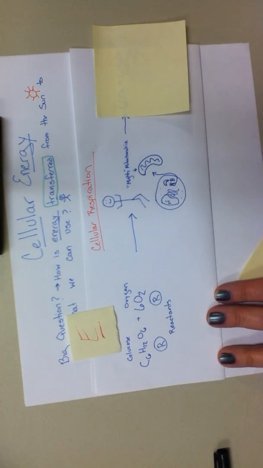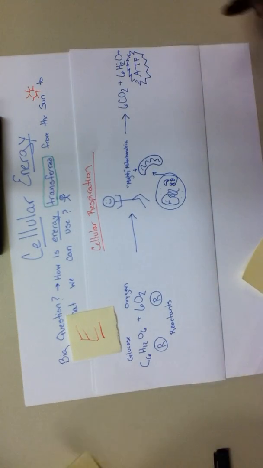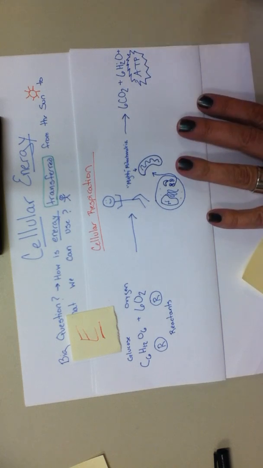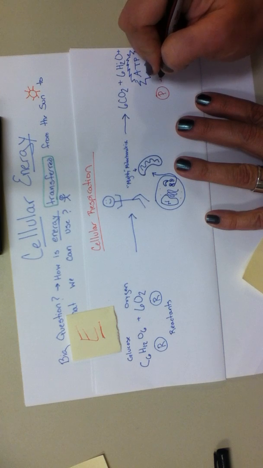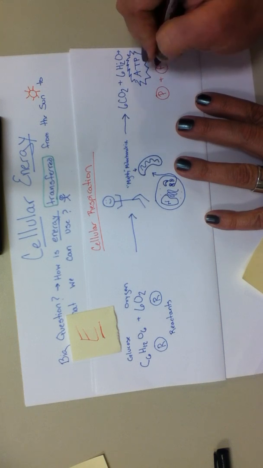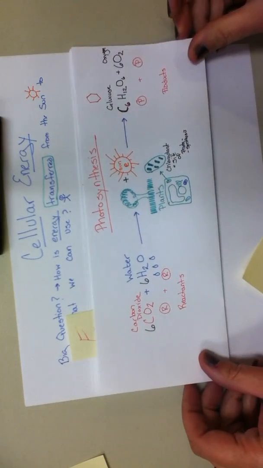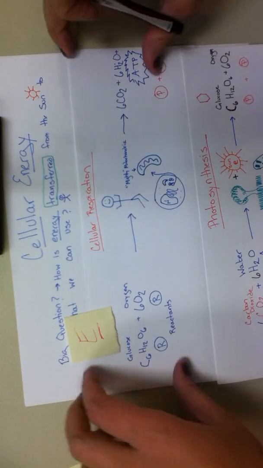They go into the mitochondria and are converted into carbon dioxide, water, and ATP. These are now the products of cellular respiration. These are going to cycle right back into being reactants for photosynthesis.